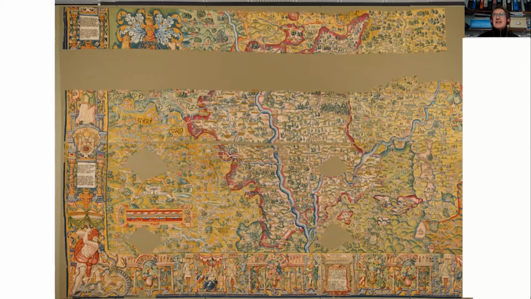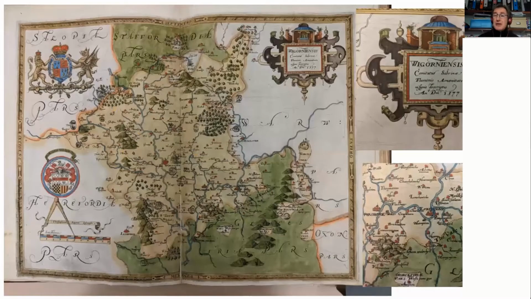So what you have to bear in mind is that in 1590, to have a tapestry of a map was pretty much unheard of. Probably still is, actually. But a tapestry of a map, what was the idea behind it? When you think of the cartographic background in 1590, this is the only map in existence which could have inspired the tapestry.